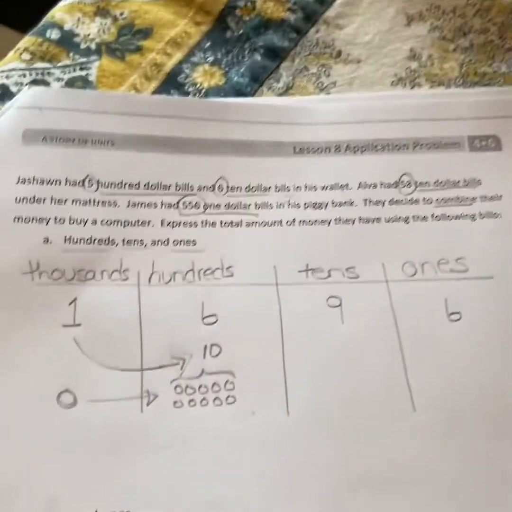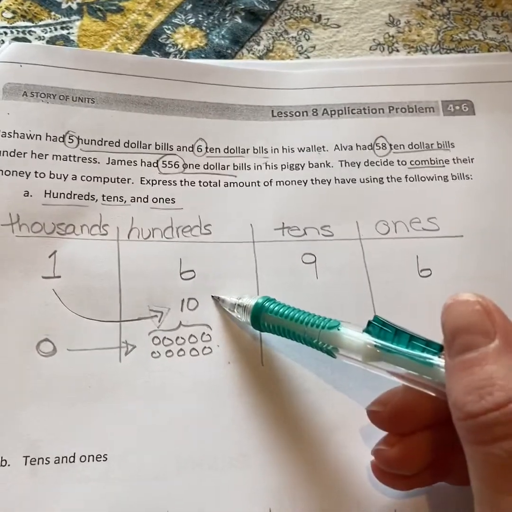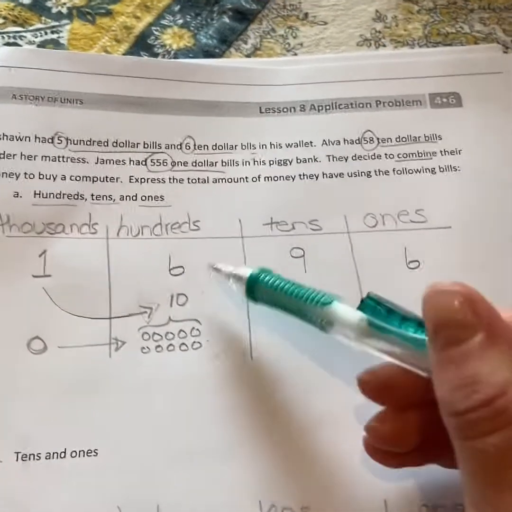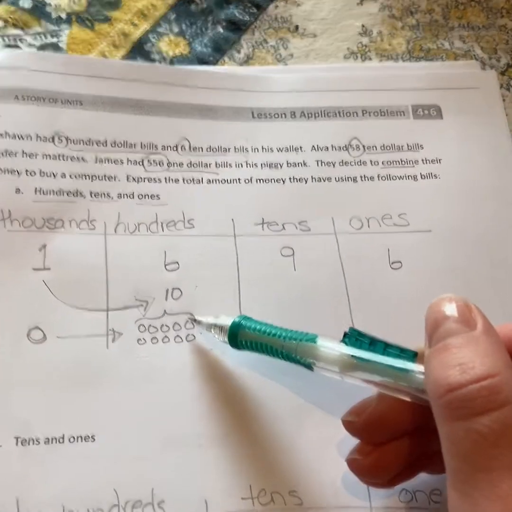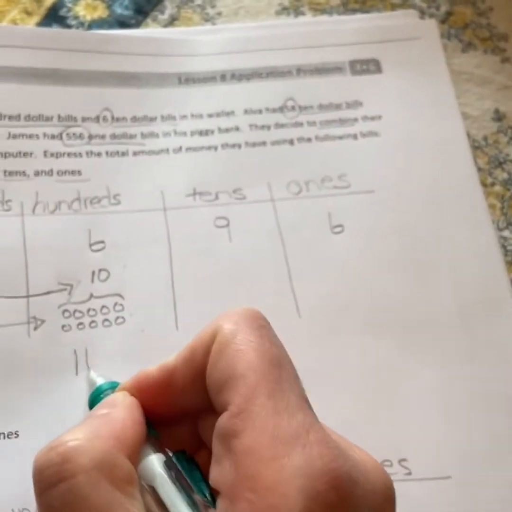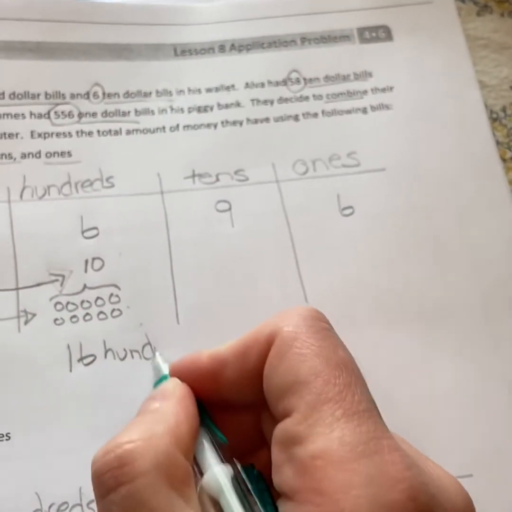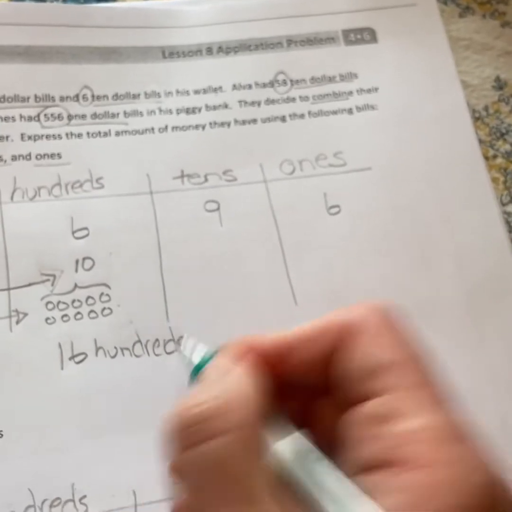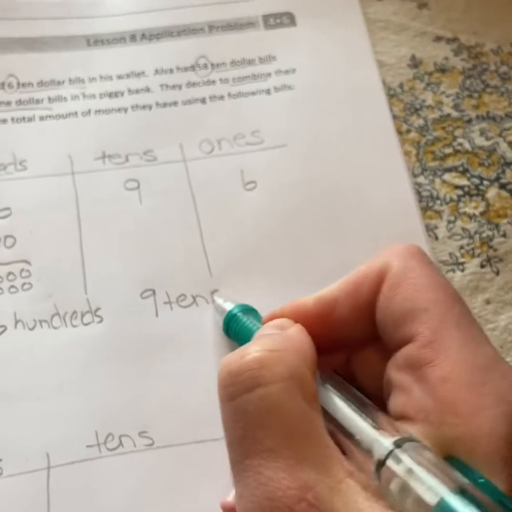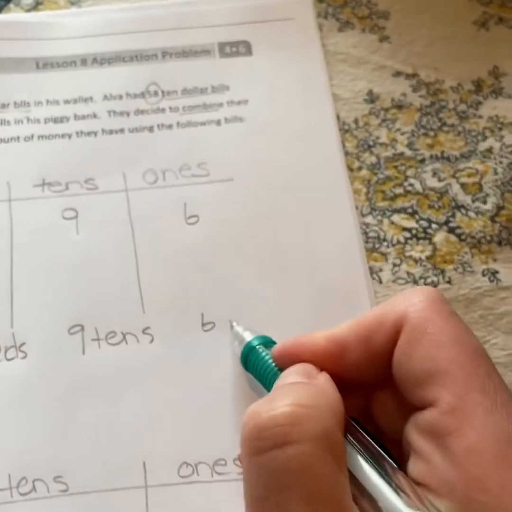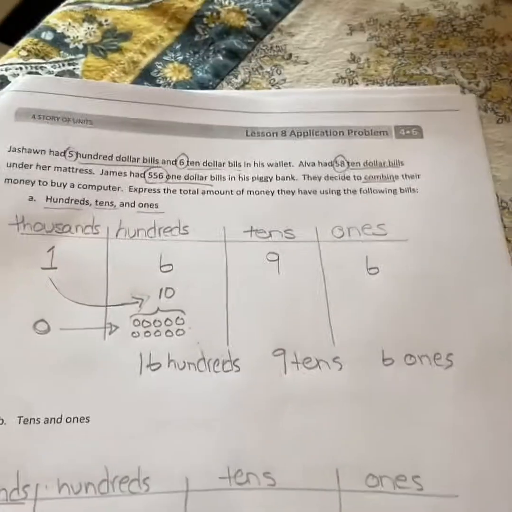Okay, so you should have gotten 10 hundreds. You could have drawn it as place value discs or as 10 hundreds. So if I had 6 hundreds to start with, and then I unbundled another 10, altogether that's 16 hundreds. And then I have 9 tens and 6 ones. All right, and that answers the first one.